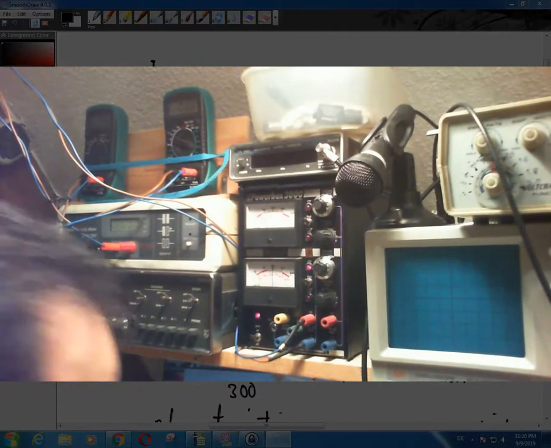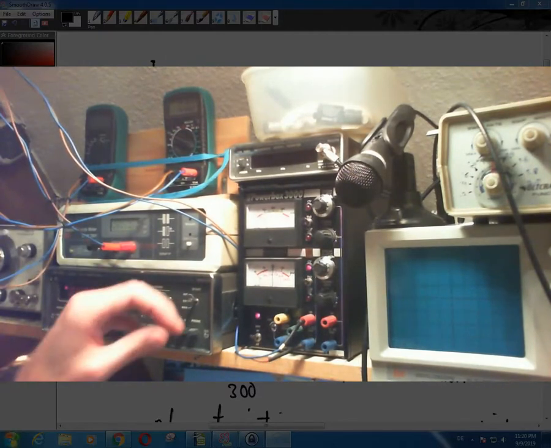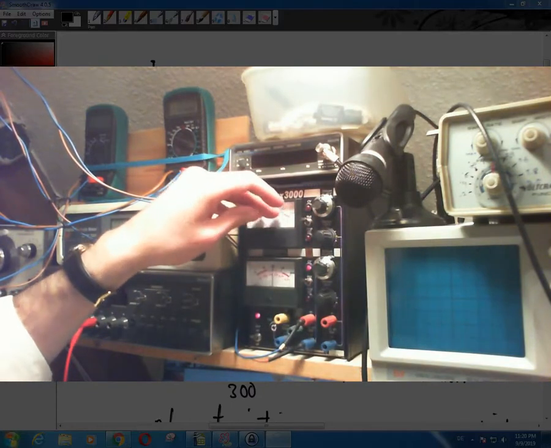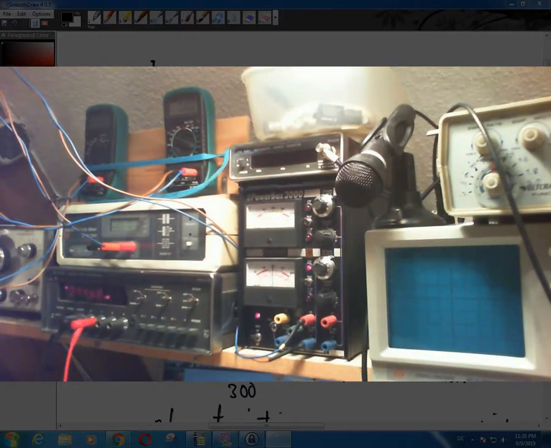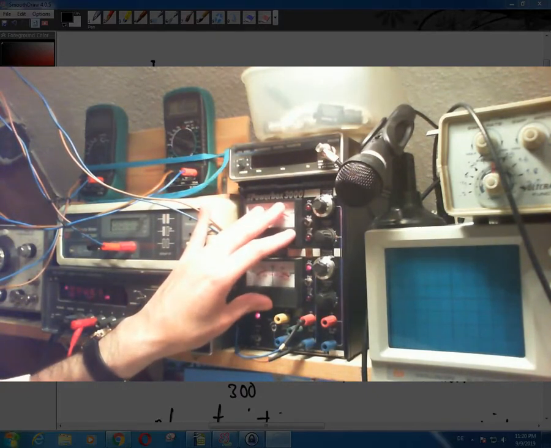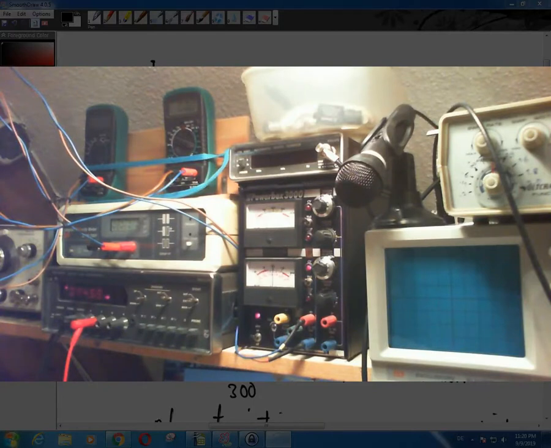If more than 100 milliamps is a problem, you just set it to 100 milliamps, and if there is some problem with your circuit, the supply will shut itself off, and your circuit will not be harmed because of excessive current.